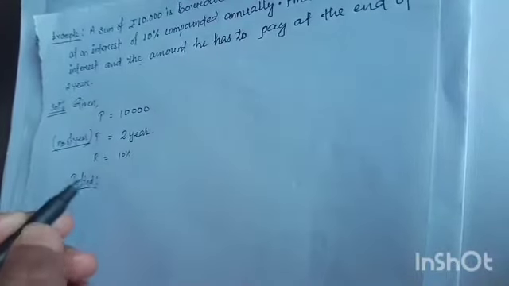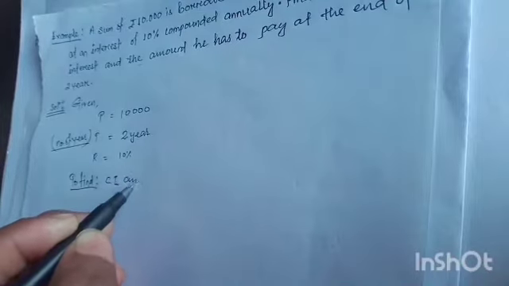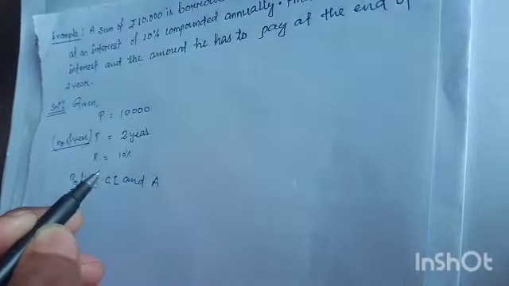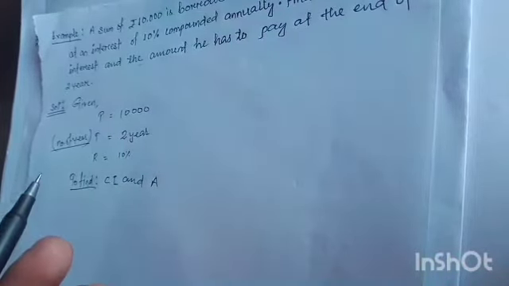What do we need to find? Compound interest CI and the amount at the end of 2 years, right? So this one I am going to solve for you. Okay, so let's see the video.